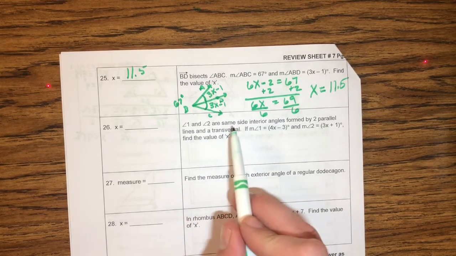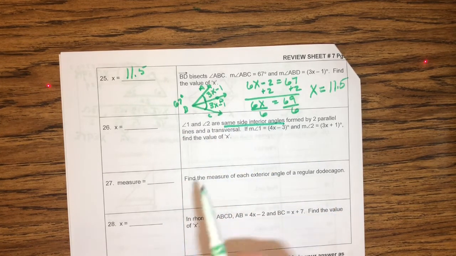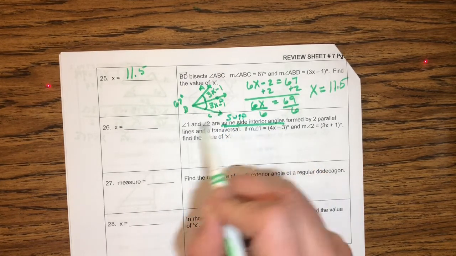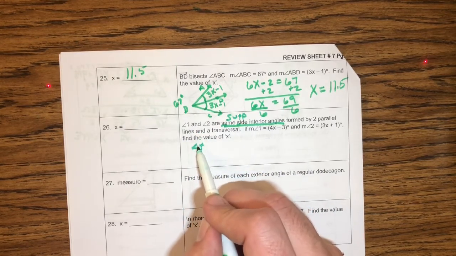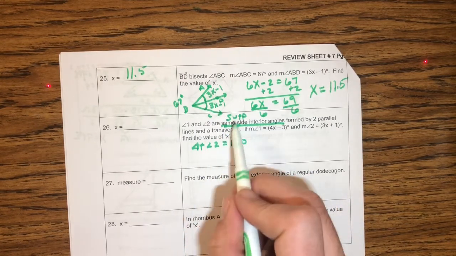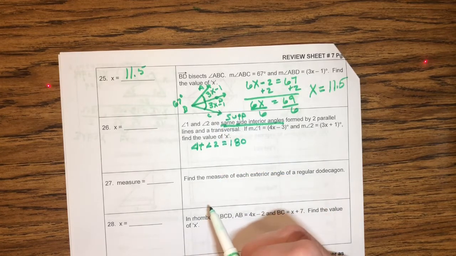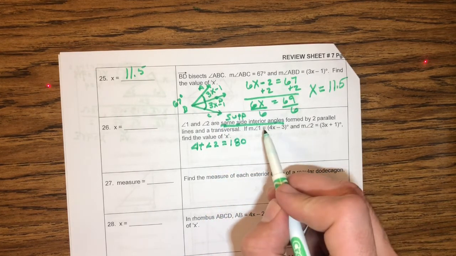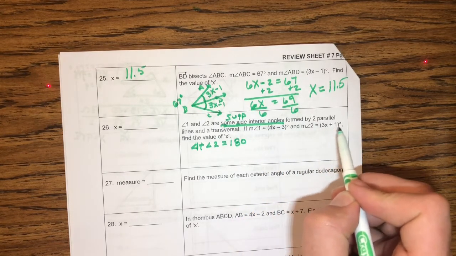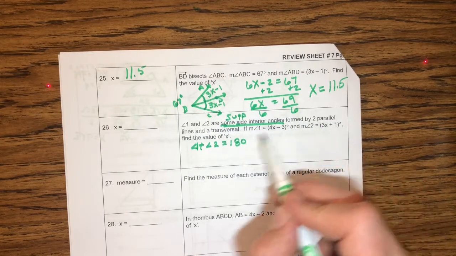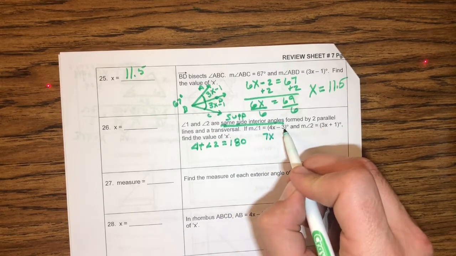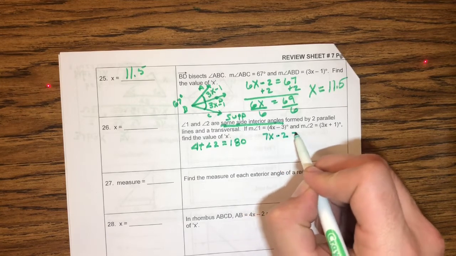Angle 1 and angle 2, they're same side interior angles. I'm hoping that you remember that same side starts with an S, and so does supplementary. These two angles, angle 1 plus angle 2, have to equal 180. Supplementary, two angles add up to equal 180. Now, here, angle 1 is 4x minus 3. Angle 2, 3x plus 1. Add these together, they equal 180. 4x, 3x, 7x. Negative 3, positive 1 is negative 2, equals 180.